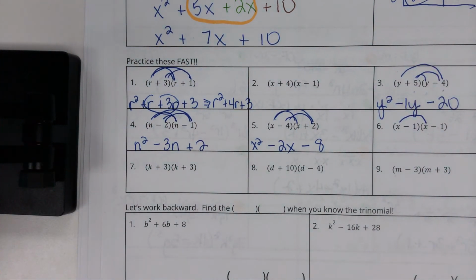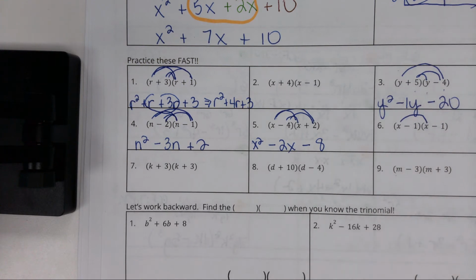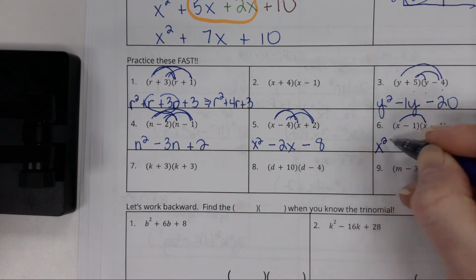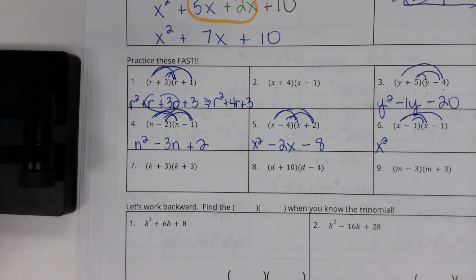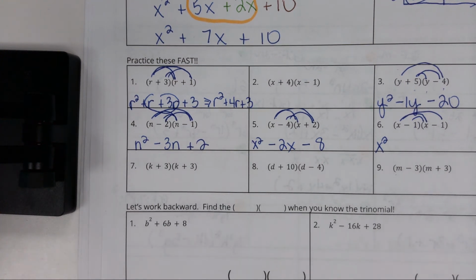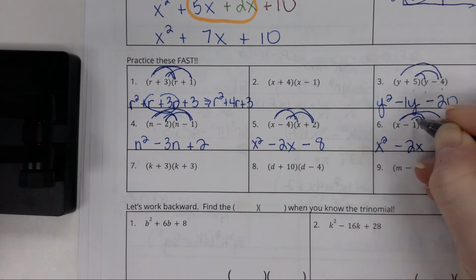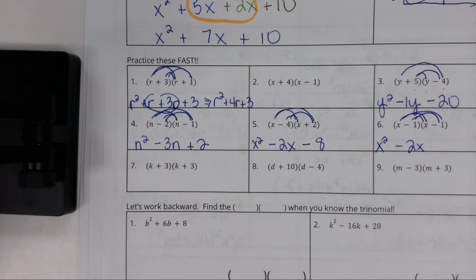Firsts. X squared. Outers, minus 1x. Minus 1x. What's minus 1x minus 1x? Count it out. Minus 1 is minus 2x. Last, what's negative 1 times negative 1?